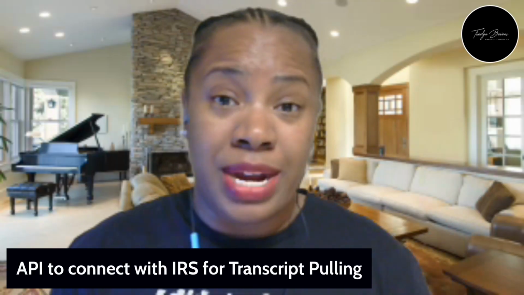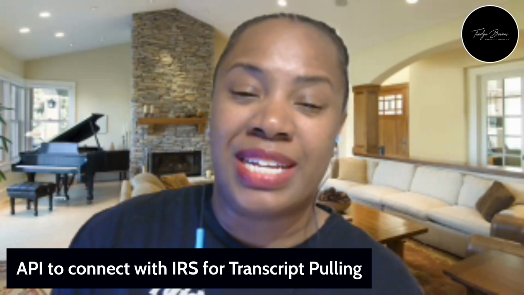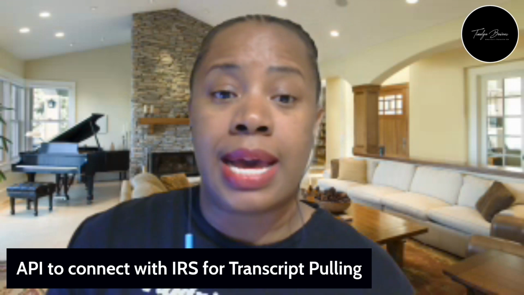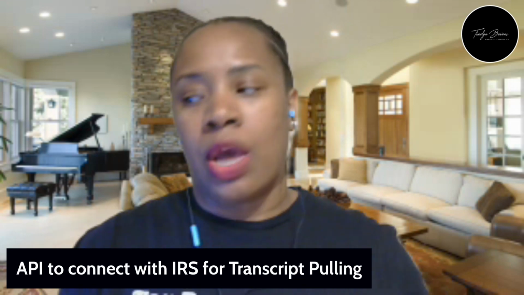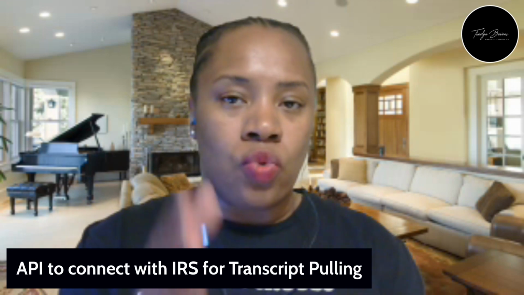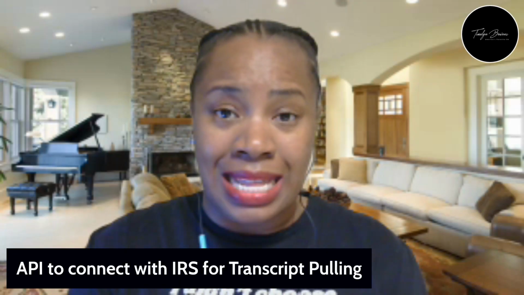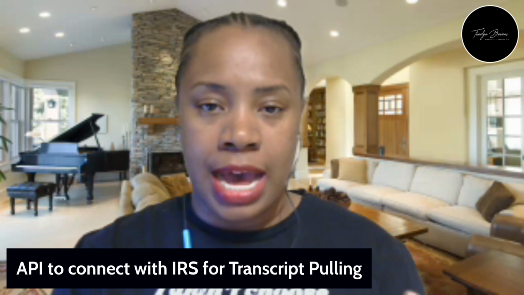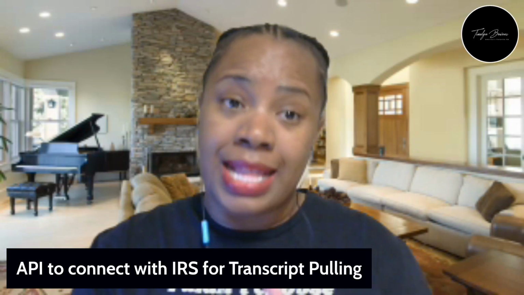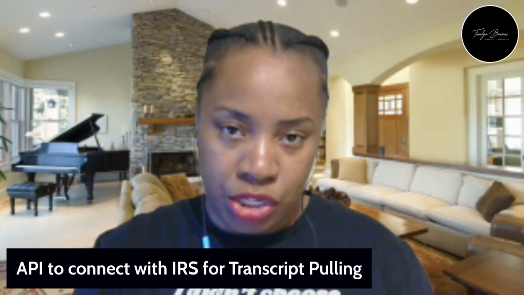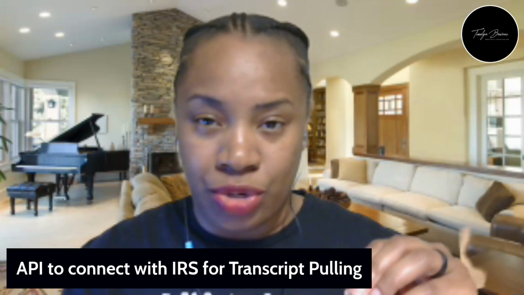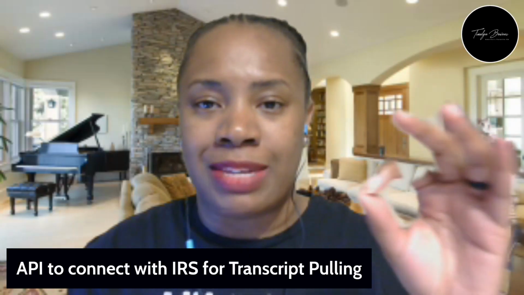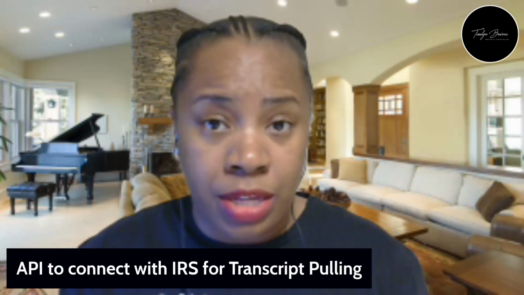Not everybody's software that's claiming to be tax resolution software does this. There is an API to connect this to the IRS site for transcript pulling. Now, why is this important? I can go right within Pitbull, sign in, choose to pull transcripts, and it will take me to the IRS website to connect. Then, after I do that, I can go back to the software, select the clients whose transcripts I want to pull, select the different transcripts that I want to pull and the specific years, and I can pull them right within the software.